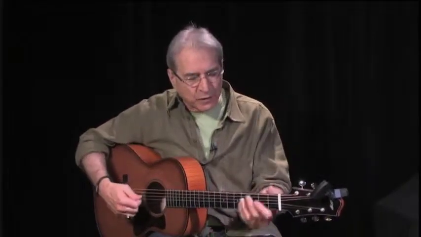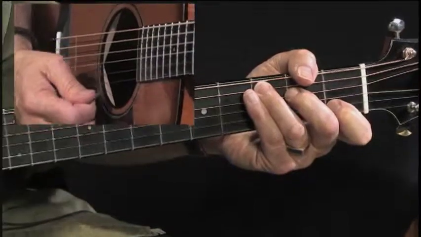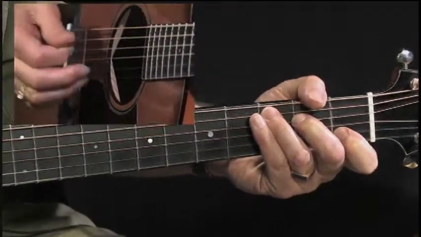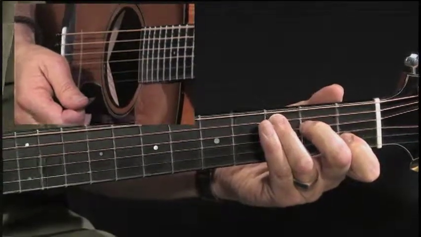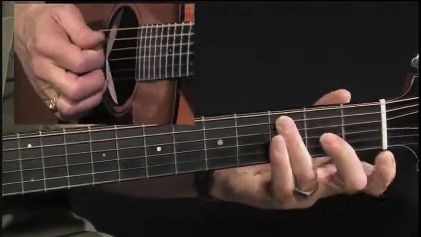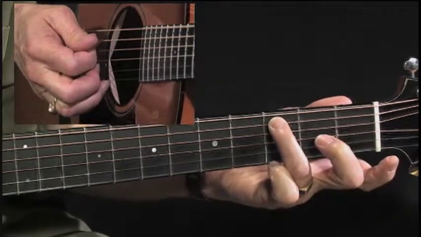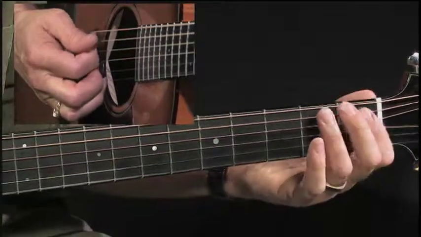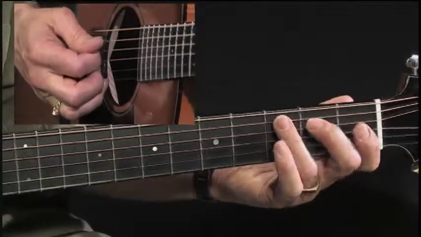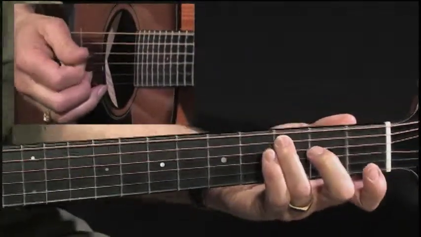You probably all know the C chord. And the C scale kind of falls naturally the way the C chord is made. This is your C note right here at the 5th string, 3rd fret. If you think of open A, A sharp, B, C. You did that before, you probably know that by now.